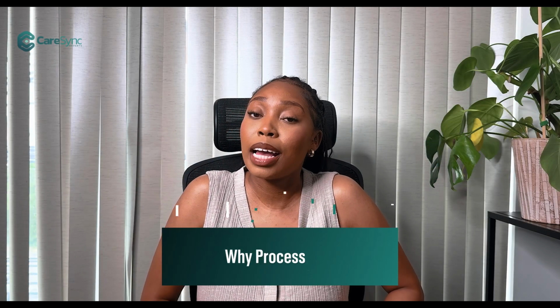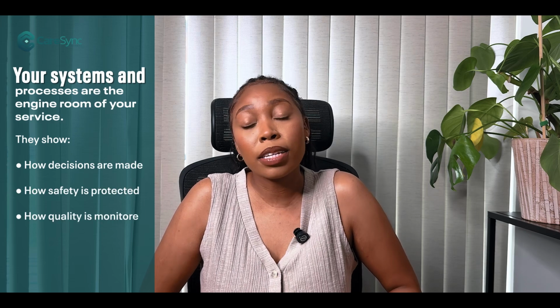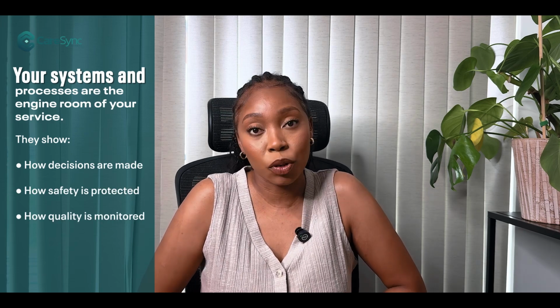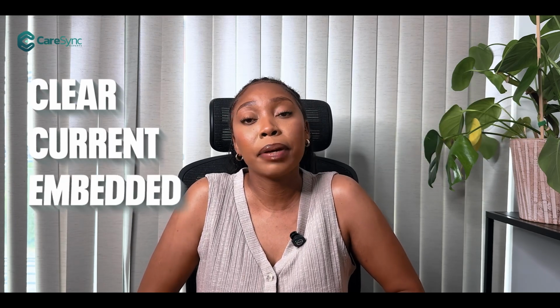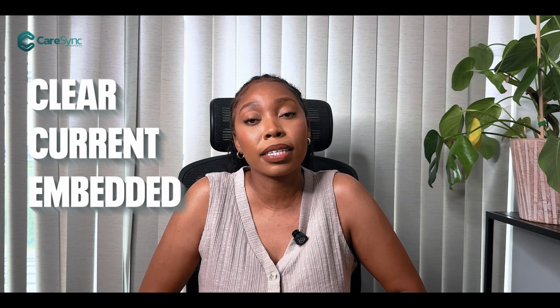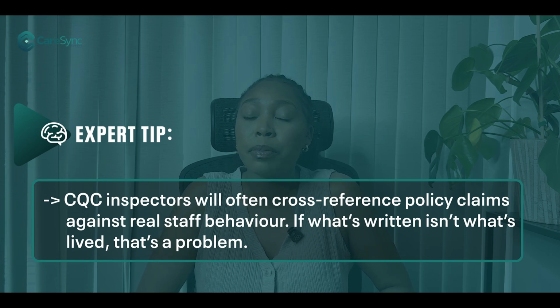Great care doesn't just happen by chance, it happens by design. Your systems and processes are the engine room of your service. They show how decisions are made, how safety is protected, and how quality is monitored. Weak or outdated processes put people at risk. When your systems are clear, current, and embedded into daily practice, they give inspectors and family confidence. Here's a key tip. CQC inspectors will often cross-reference policy claims against real staff behaviour. If what's written isn't what's lived, then that's a big problem.